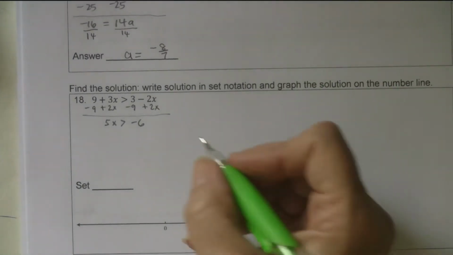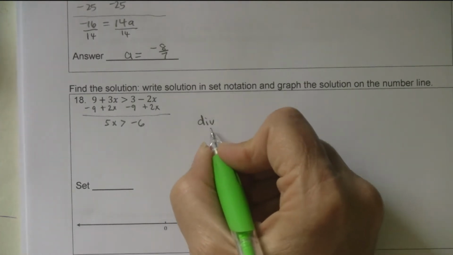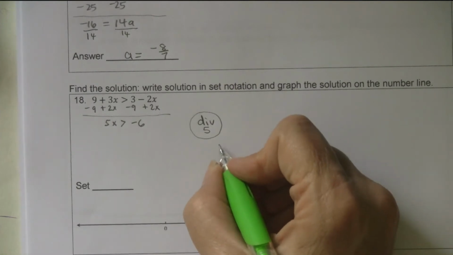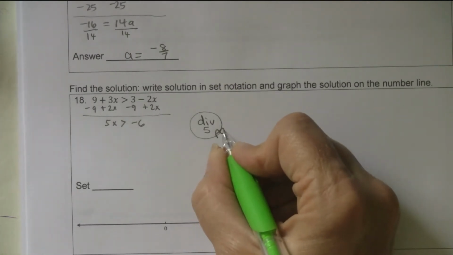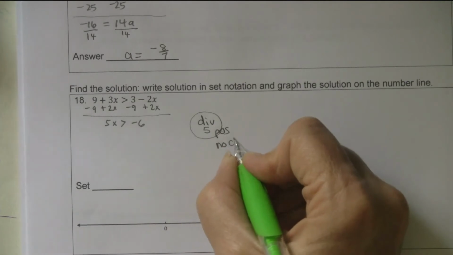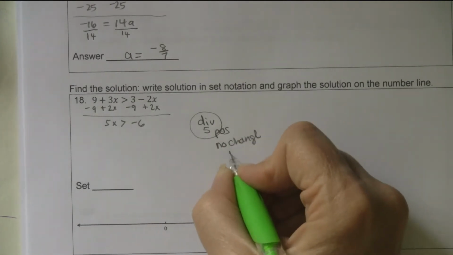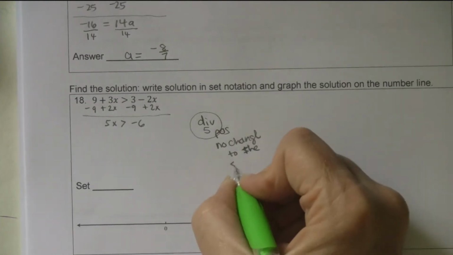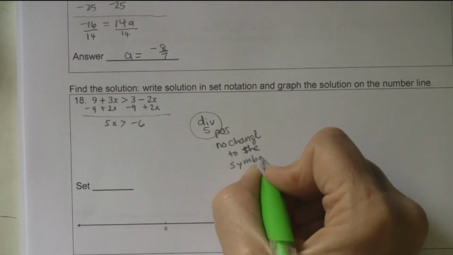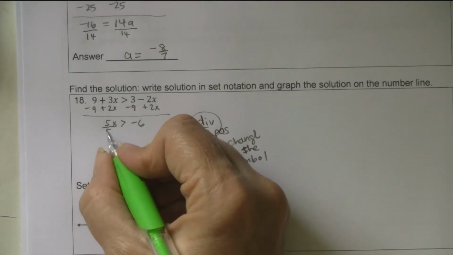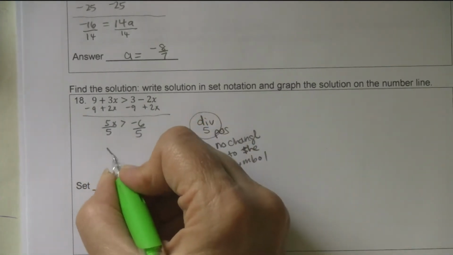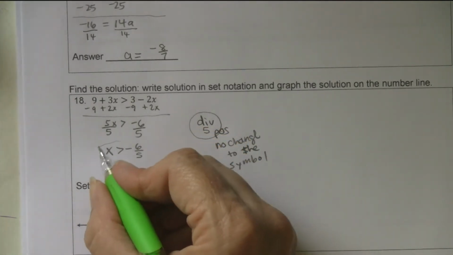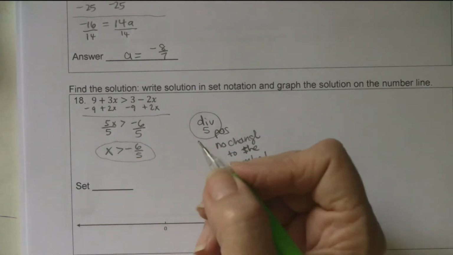And when you divide by a positive, this is when you have to be careful, because this is where things change different than when it's equals. When you divide by 5, which is positive, there's no change to the symbol. So I'm going to divide by 5. 5 is positive, no change to the symbol. So x is greater than negative 6 over 5. This is set notation. This is my answer in set notation.